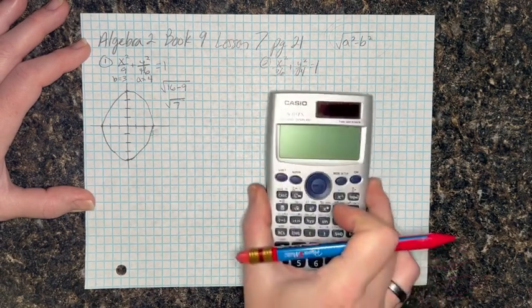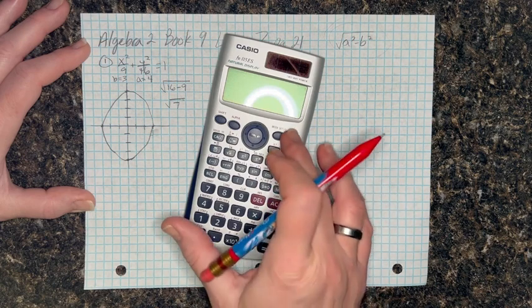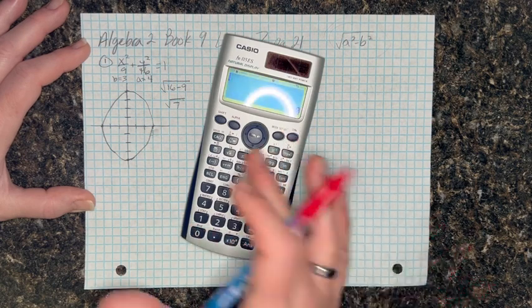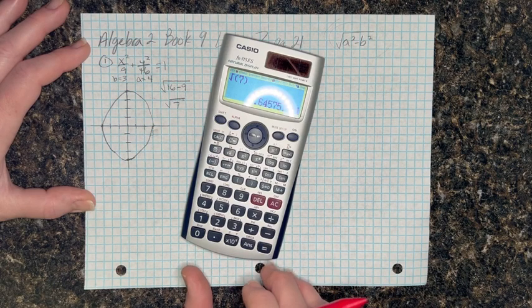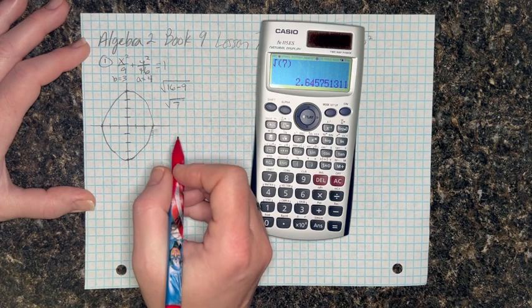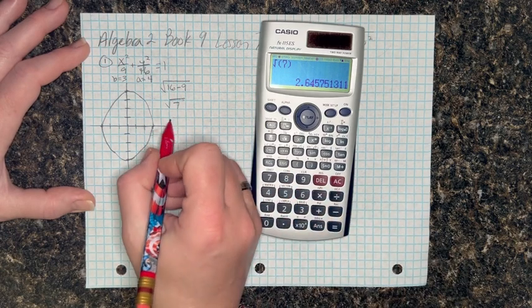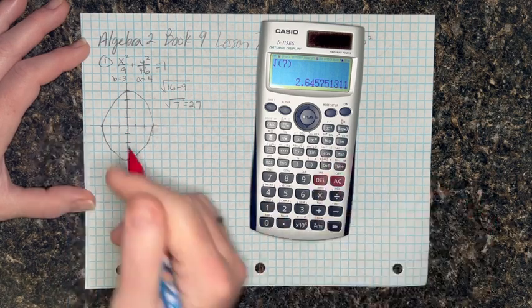So square root of 7 isn't a perfect root. So let's take a look at what the square root of 7 is equal to. Square root of 7 is equal to 2.65, or basically 2.7. So plus and minus 2.7.